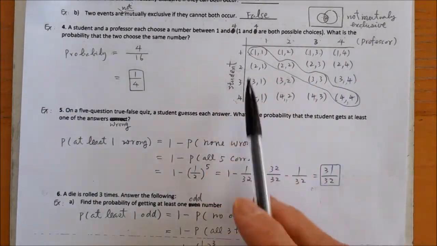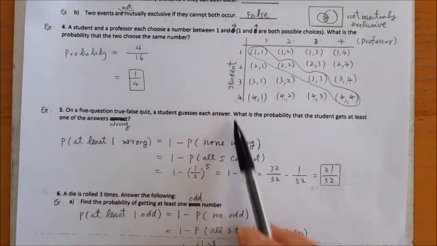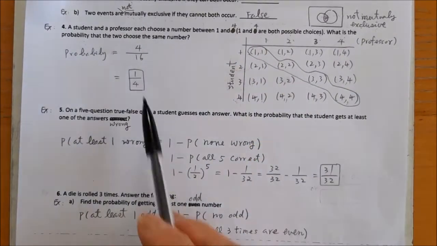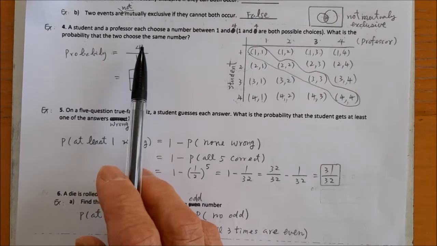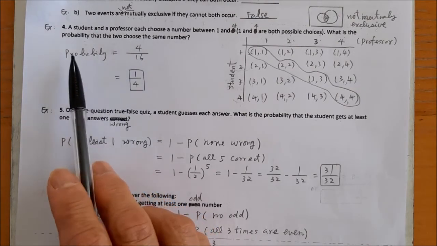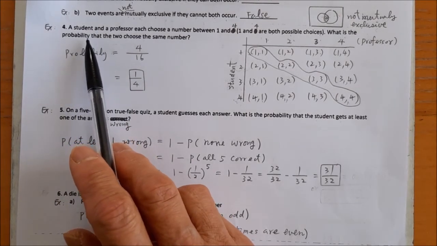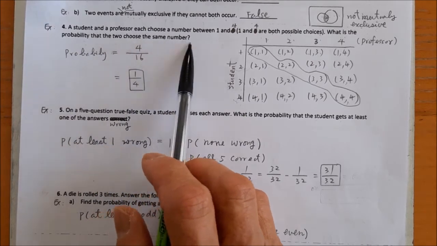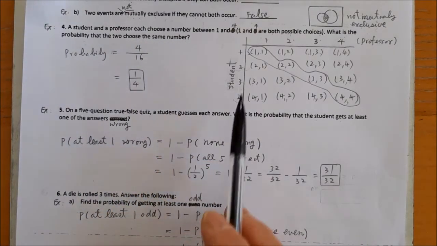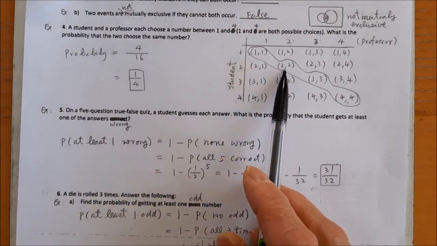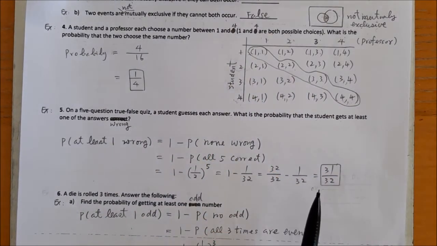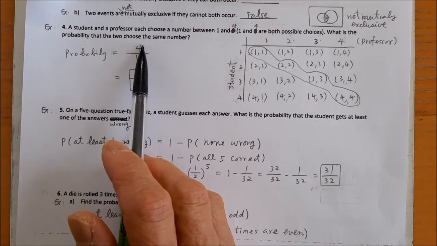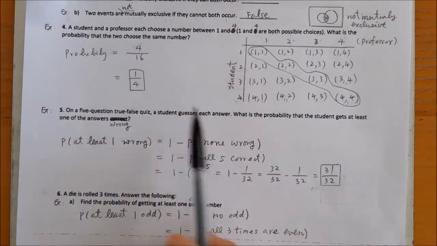And total, how many outcomes? It will be 4 times 4, total 16 outcomes. And the question asks the probability that the two choose the same number. So which is this? 1, 1, 2, 2, 3, 3, 4, 4. Those 4 outcomes are the same number. So the numerator is 4 outcomes, 4 out of total 16.